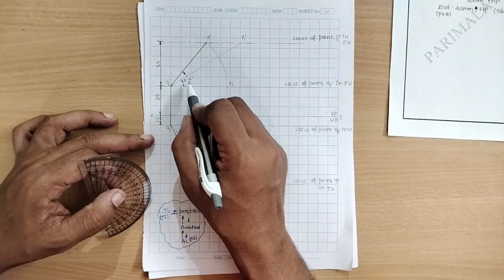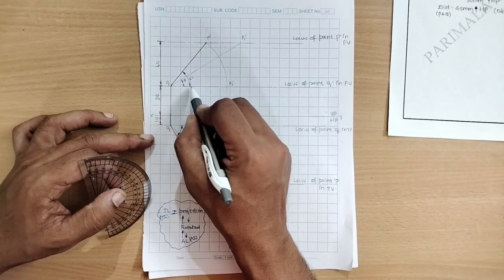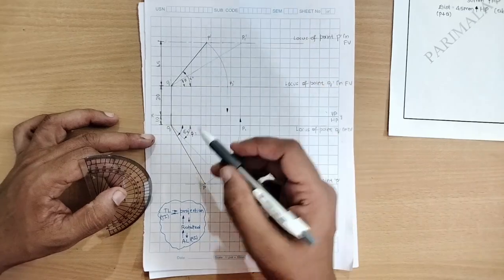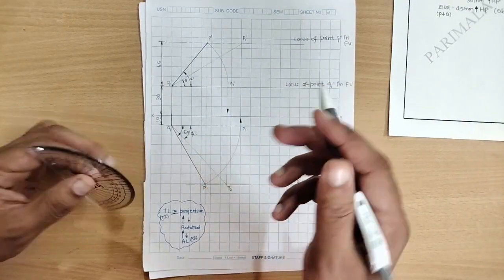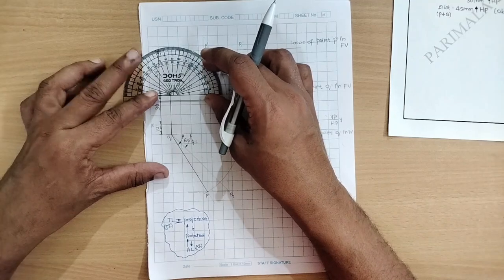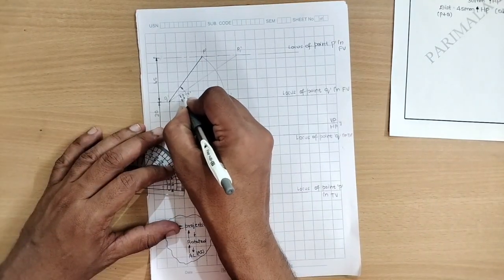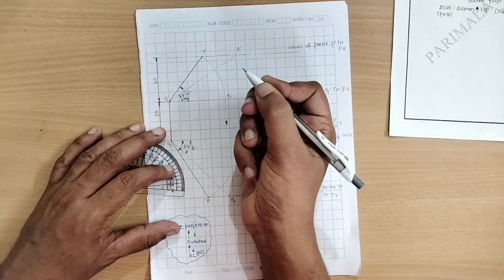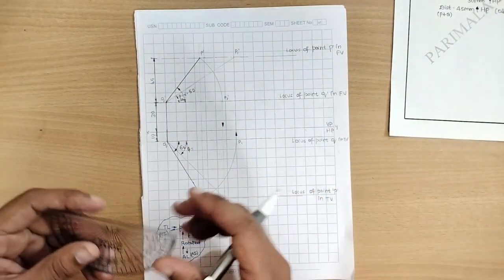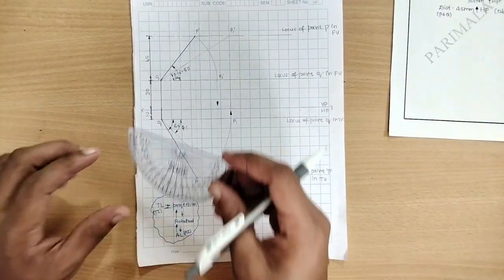The angle between the locus and the true length is theta. The angle between the locus line and the apparent length is alpha. These two are in the front view. Similarly, phi and beta. Let me check out the angles here. Theta is close to 33 or 34 degrees. Alpha is close to 50 degrees. Beta is 60 degrees, given. Already we have taken that into consideration.